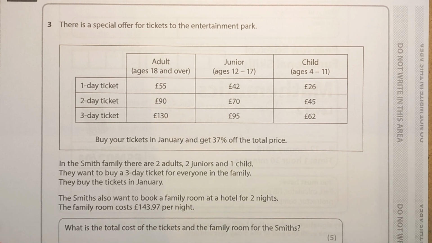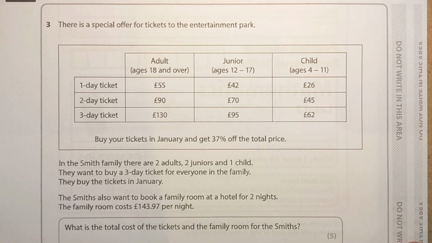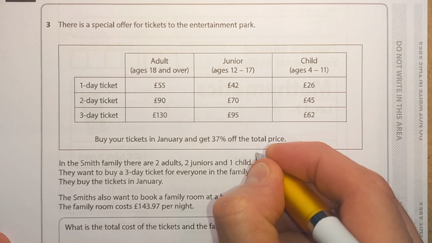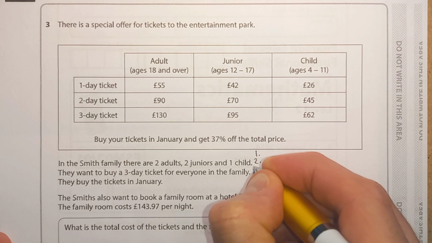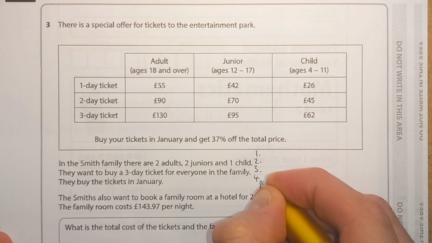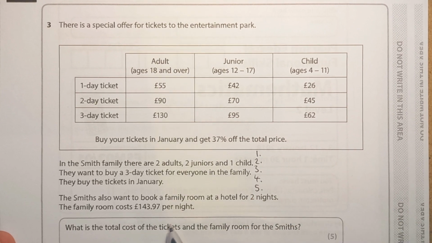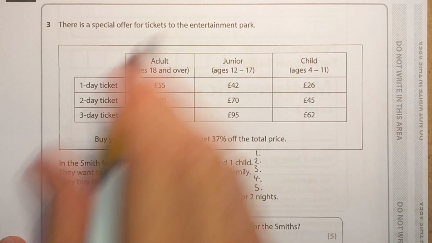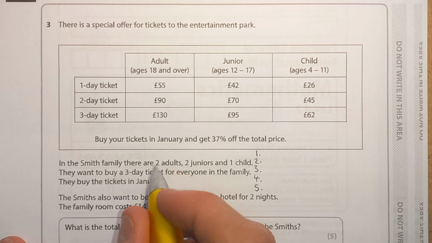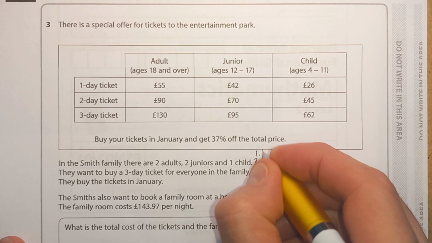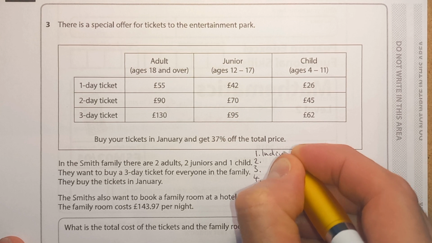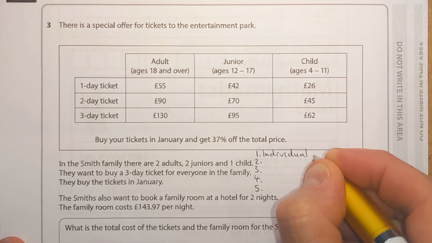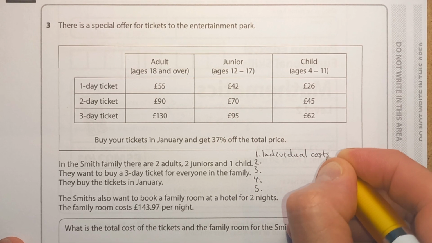So that means we're going to have 5 things that we're going to need to do, or 5 steps. So I'm going to write 1, 2, 3, 4, 5. Well, the first thing we're going to need to start thinking about, what are the costs for the individuals? Okay, so we need to get the total cost, but what about for adults, juniors and child? So we want individual costs.